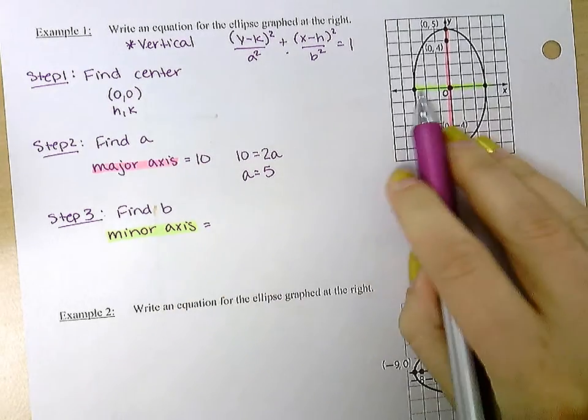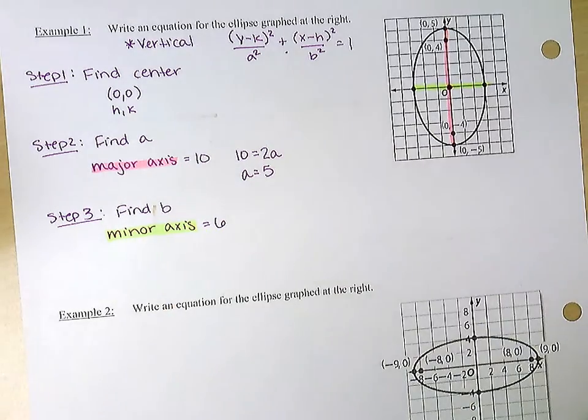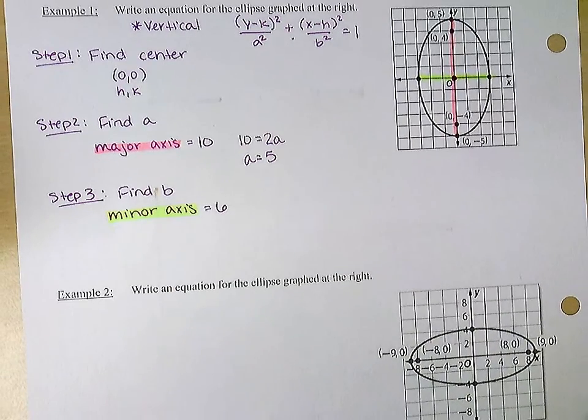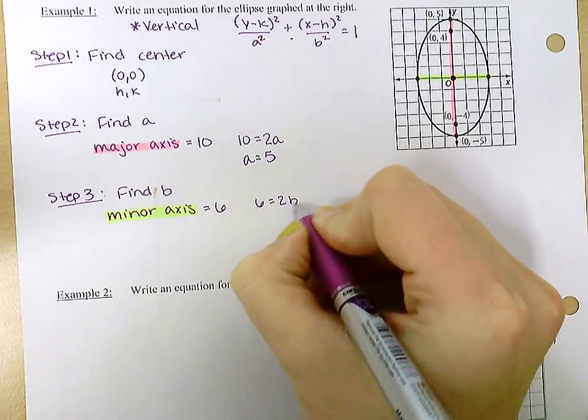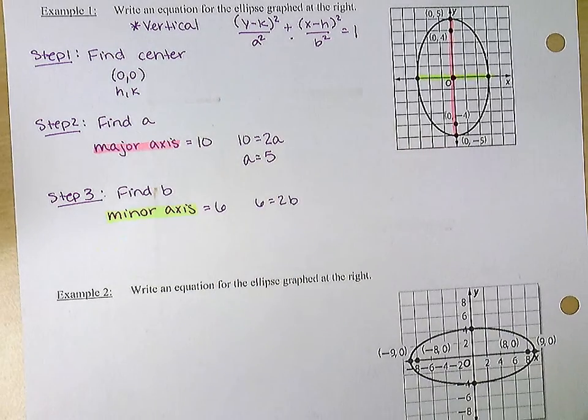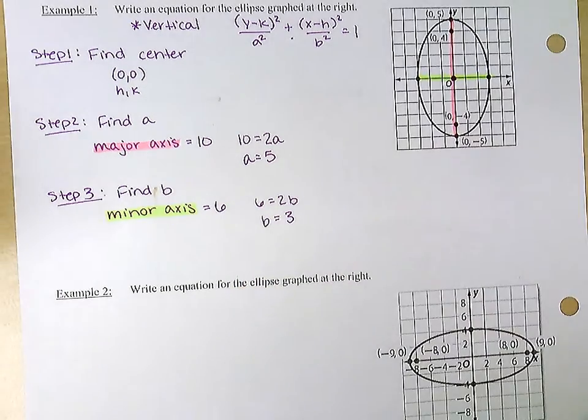The minor axis is 6 units long, and the minor axis is equal to 2b. So we will divide by 2 to get b is equal to 3.